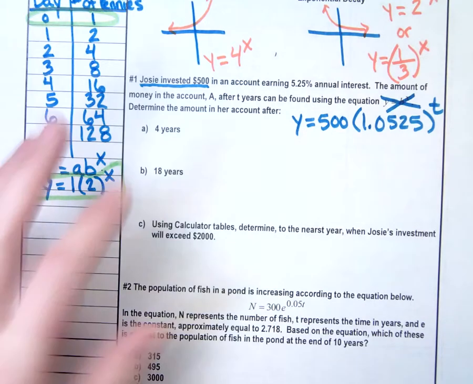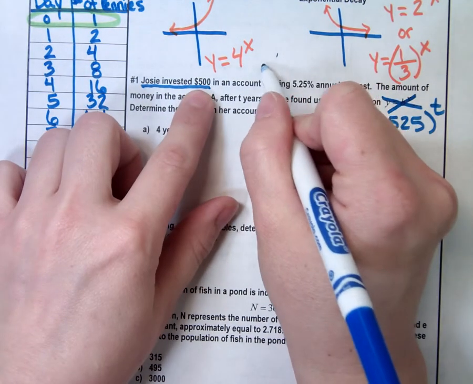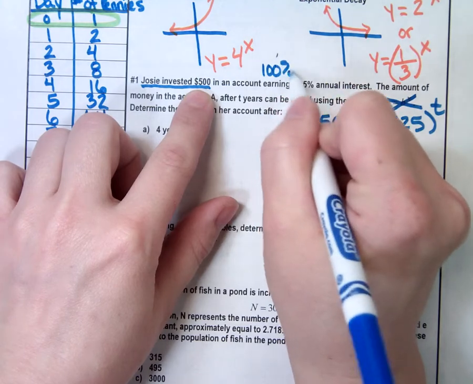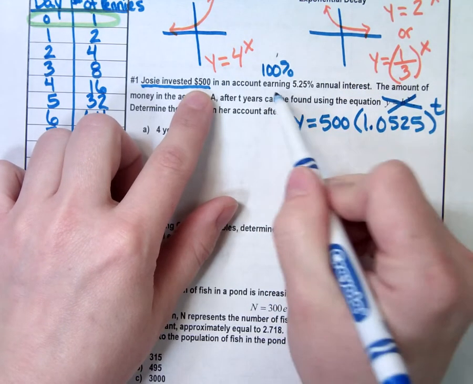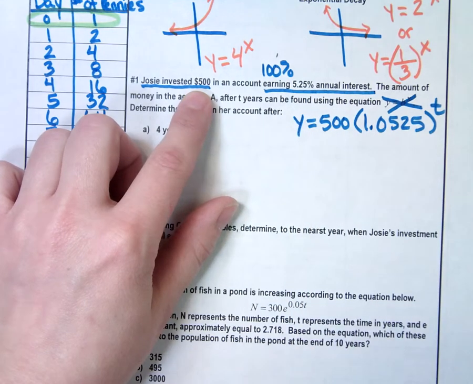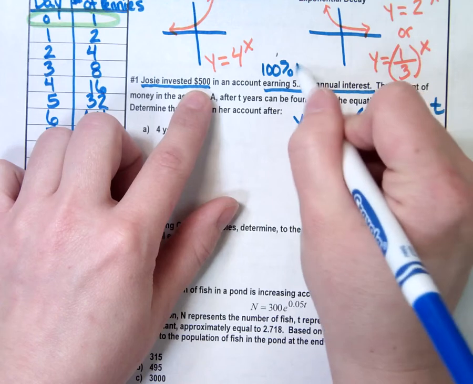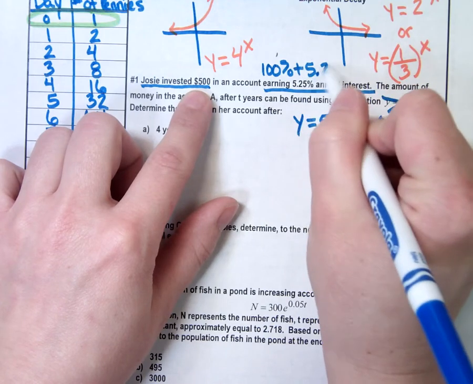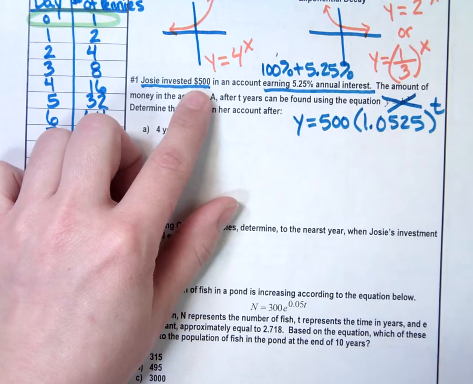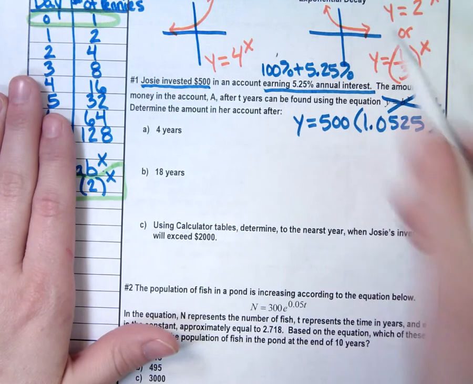You don't have to write this down, I just want you to see. Her money that she put in is worth all 100% of its value initially. Plus, she's also going to earn 5.25% in interest every year. So, on top of her money being worth 100% of its value, it's going to be worth another 5.25% after that. What do you get if you add 100 to 5.25?